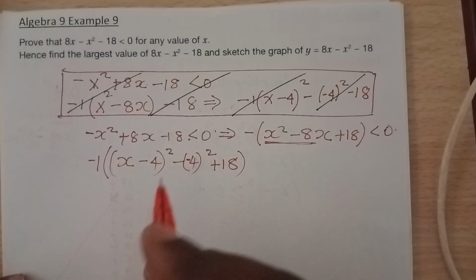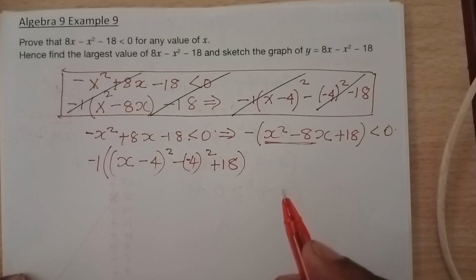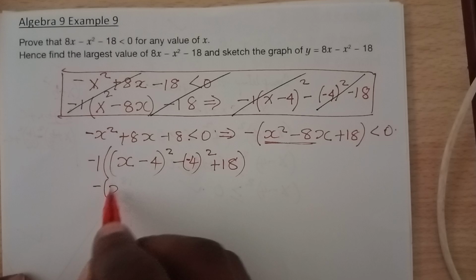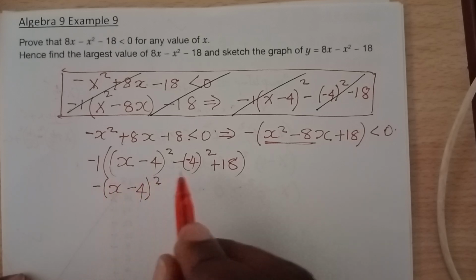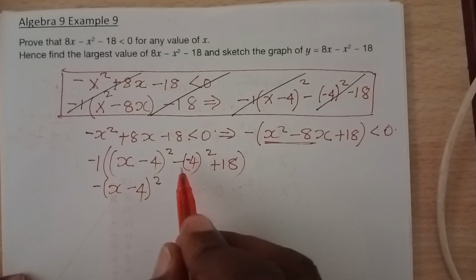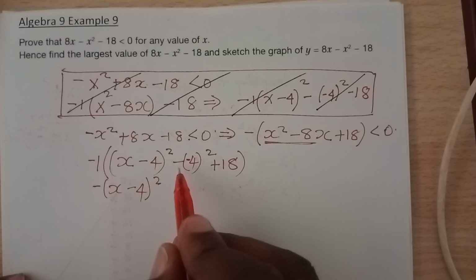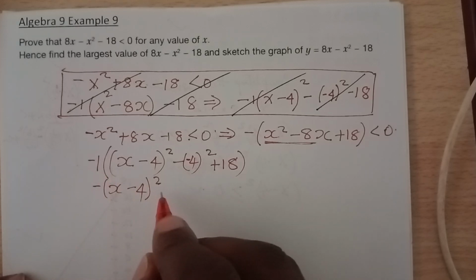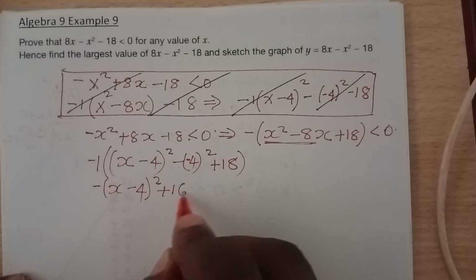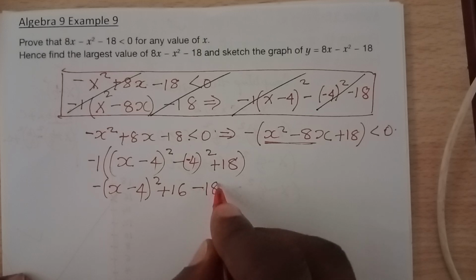So we are going to have something that looks like minus x minus 4 squared, minus 16 which multiplied by negative 1 becomes plus 16, and this 18 multiplied by negative 1 becomes minus 18.